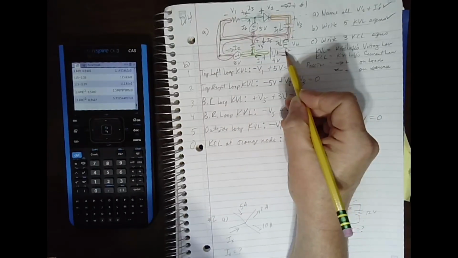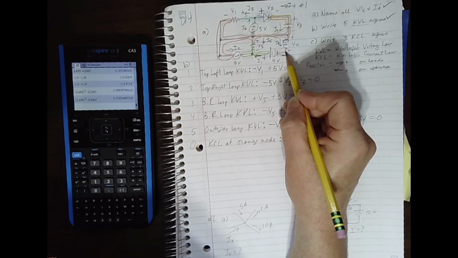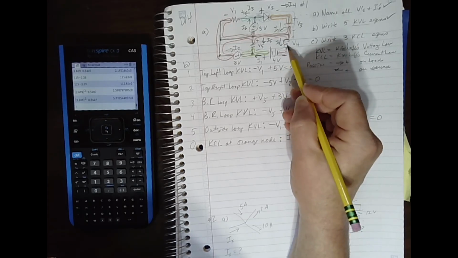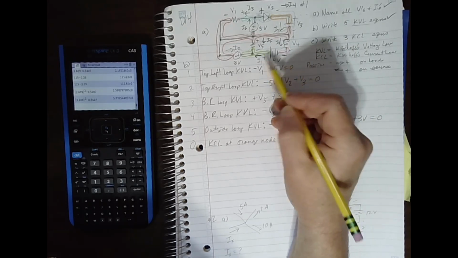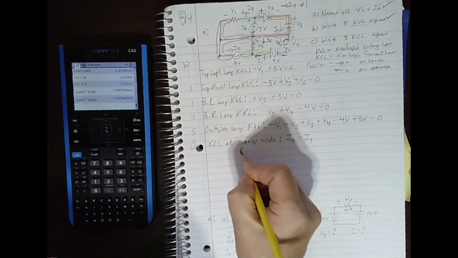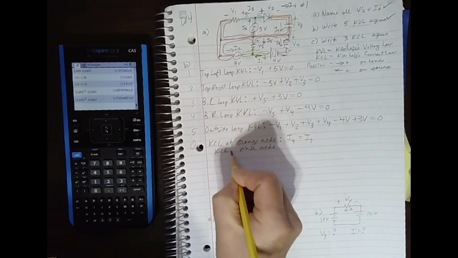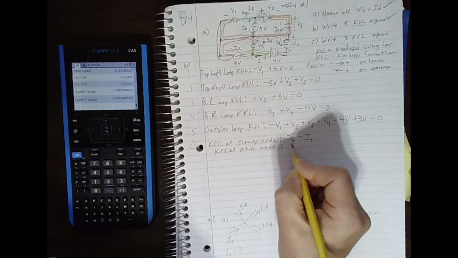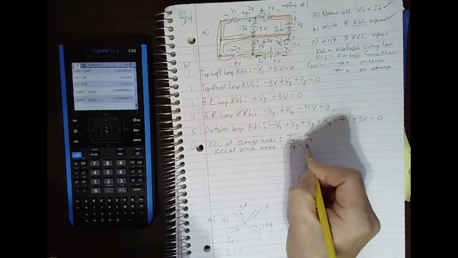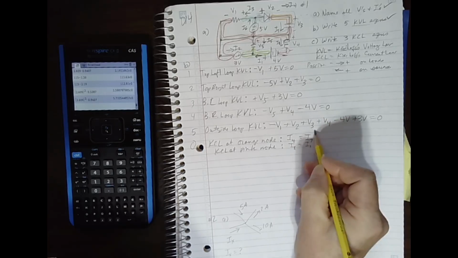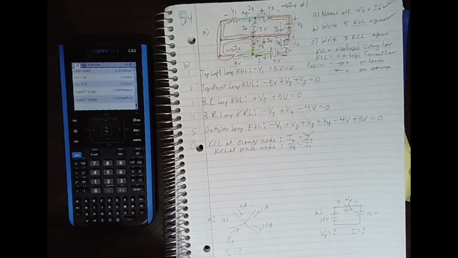Same kind of thing if we wrote KCL at this, what is it, pinkish node, right? I8 comes in, I1 comes out, so KCL at the pink node says I8 equals I1. And so I would say don't even name I7 and I8, just use I1 and I4 for that.